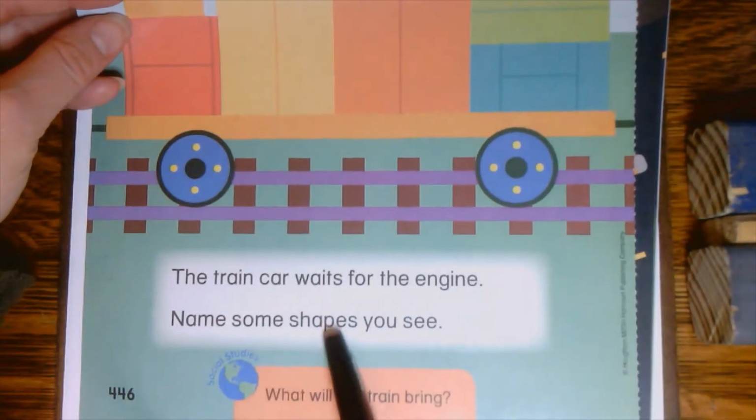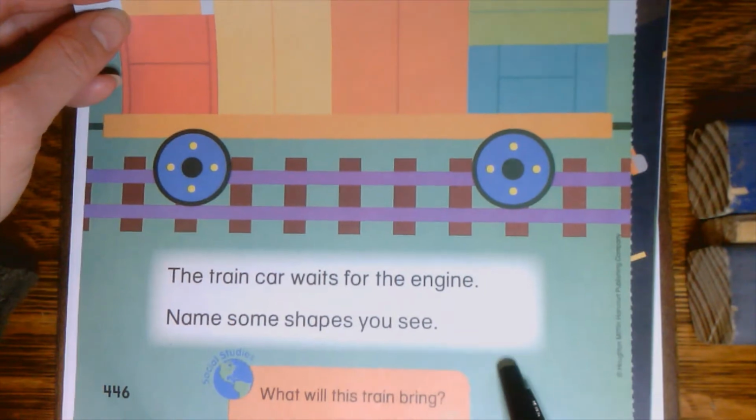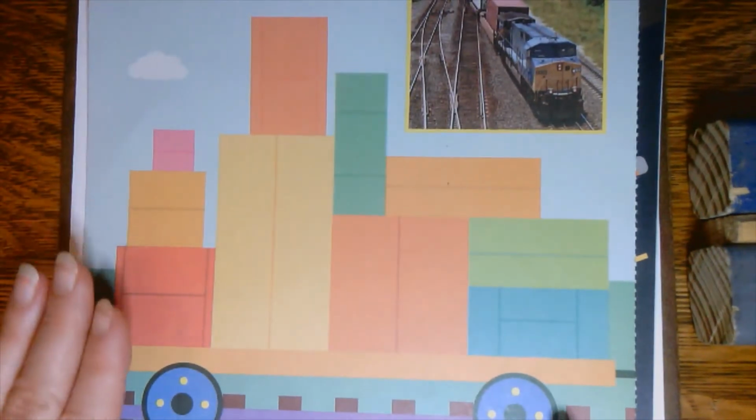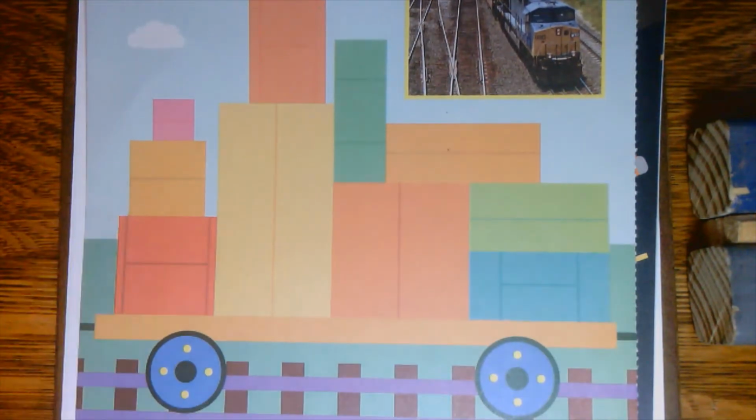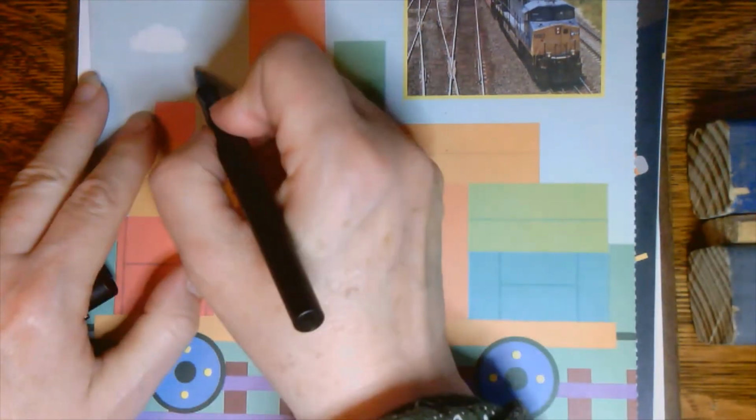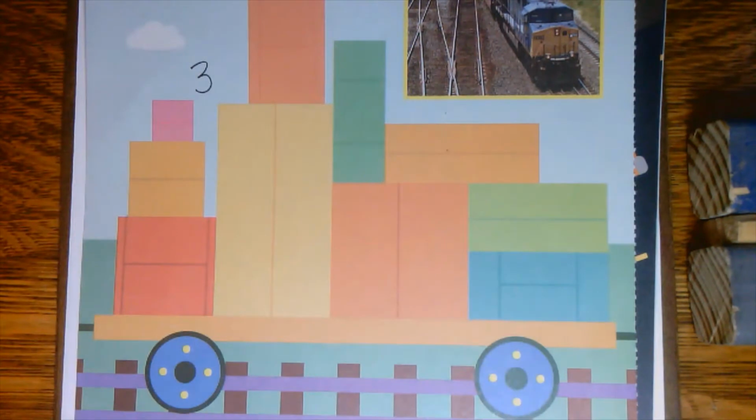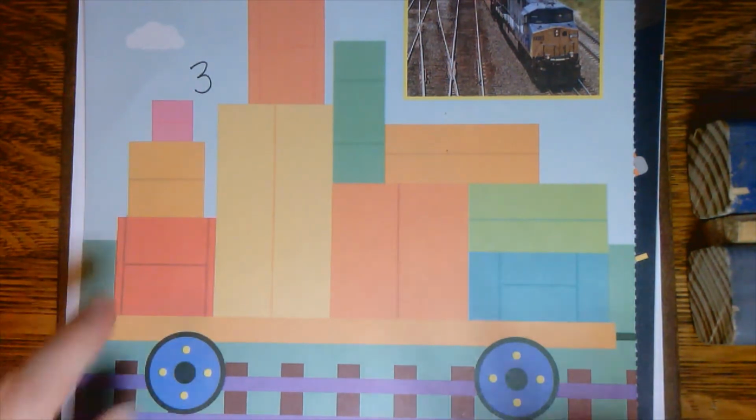So the train car waits for the engine. Name some shapes you see. Now, boys and girls, on this page, you should be able to name at least 3 types of shapes. And there's one thing that I'm going to draw your attention to because we're going to need it when we start talking about our 3-dimensional shapes.